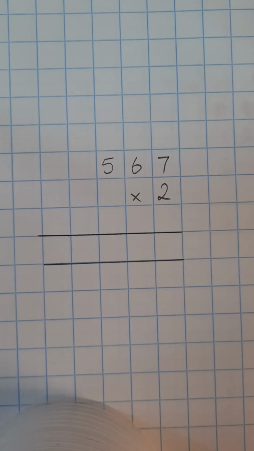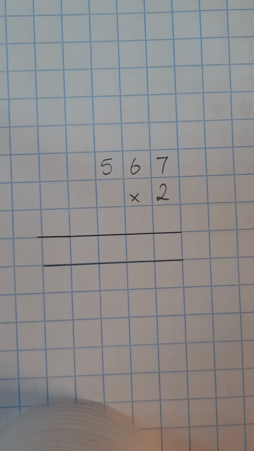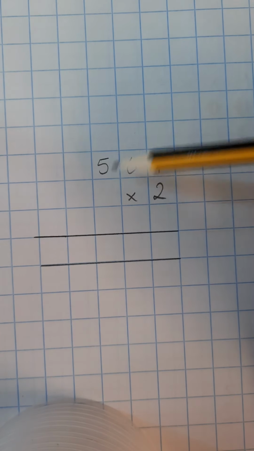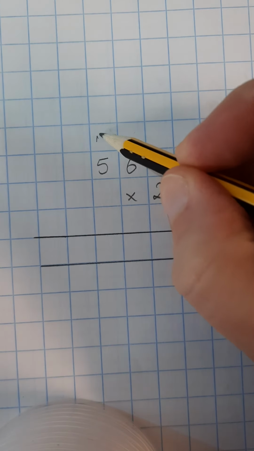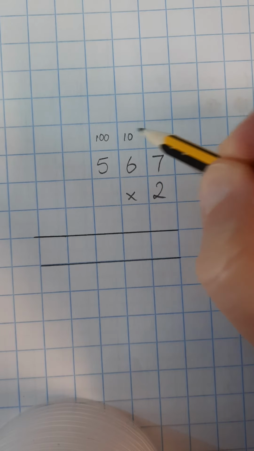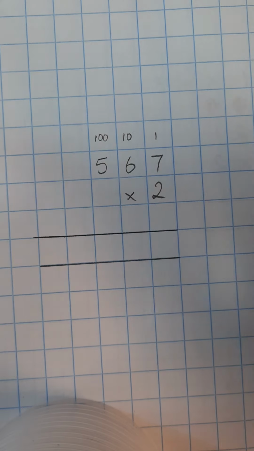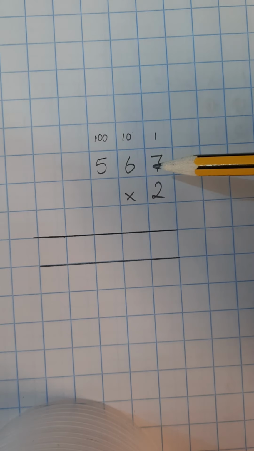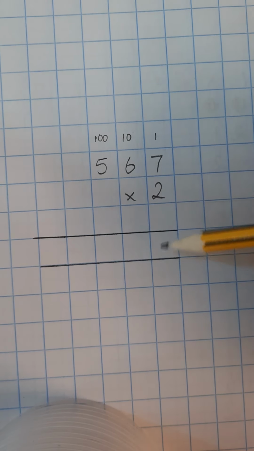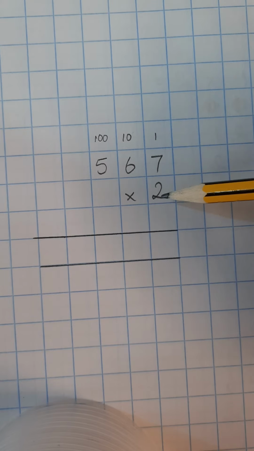So what happens when we have to deal with more than one exchange? So we've got another 3-digit number. So we have our hundreds, our tens, and our ones. But let's see, as we work through this one, how often we have to exchange and carry over there. So let's look at the first, the ones column. We'll deal with that first of all, and it is 7 times by 2.